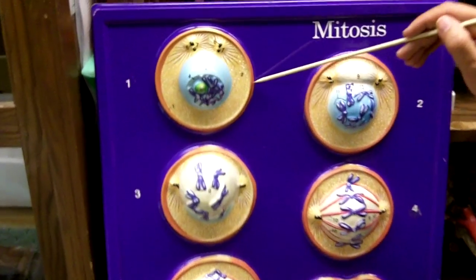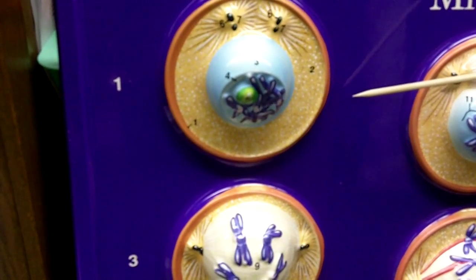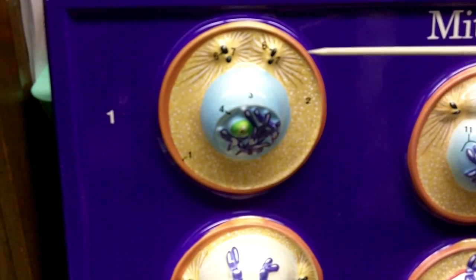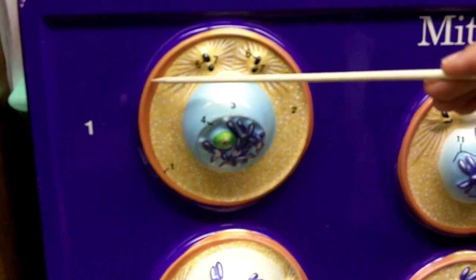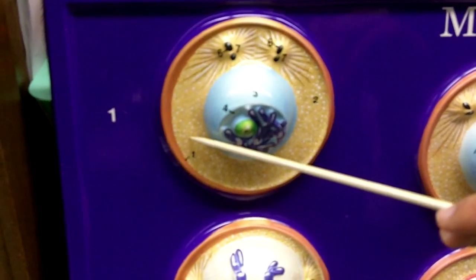This phase right here is interphase. So if I ask you what phase is this, you're going to say interphase. Do not do what the lab supplement says. We're going to call this interphase. If I ask you what is the name of this structure, you're going to say it is the cell membrane. If I ask you what is this area, you're going to say the cytoplasm.